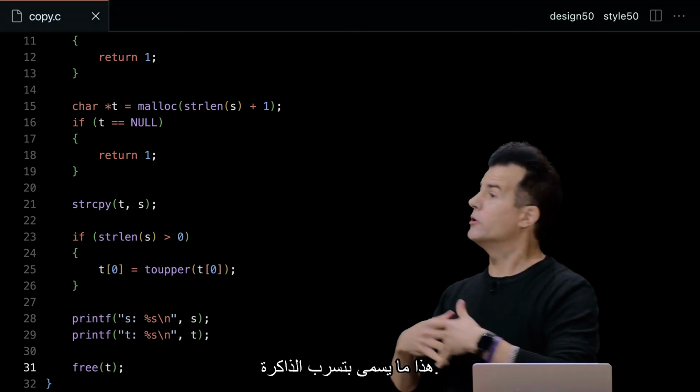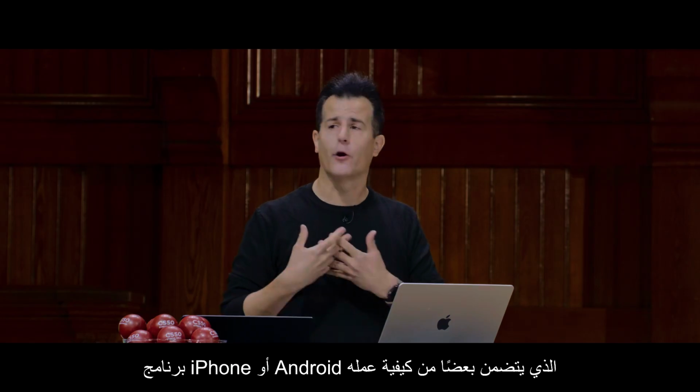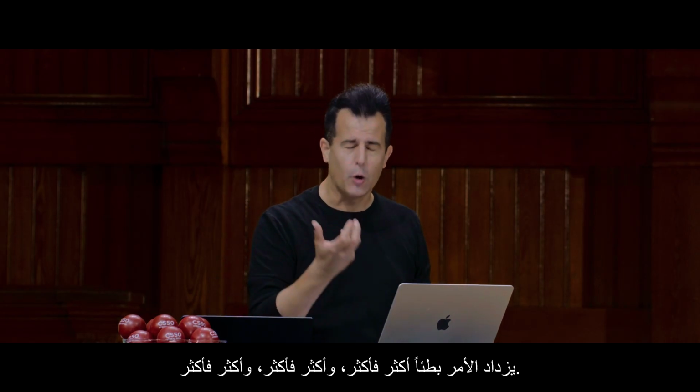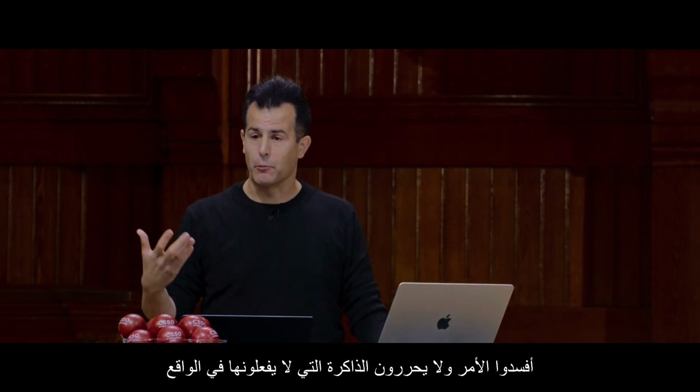If you don't do that, it's what's called a memory leak. If you've ever used a Mac program, a Windows program, an iPhone or Android program that somehow is just getting slower and slower and slower and slower, that is often a symptom of a human having messed up and not freeing memory that they don't actually need anymore.